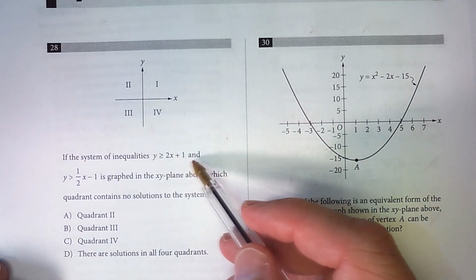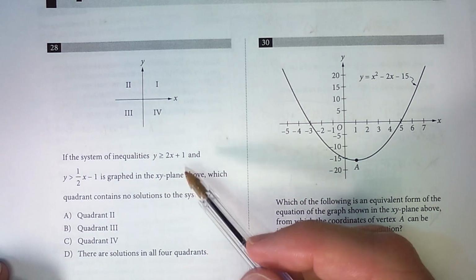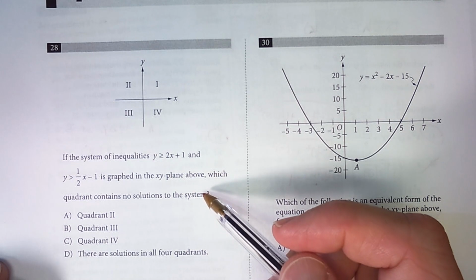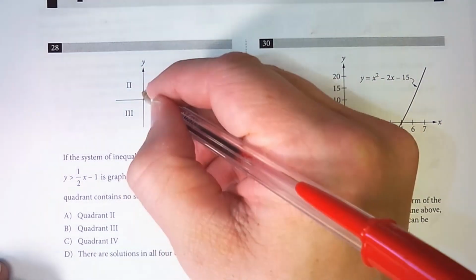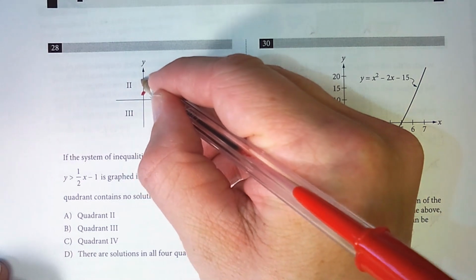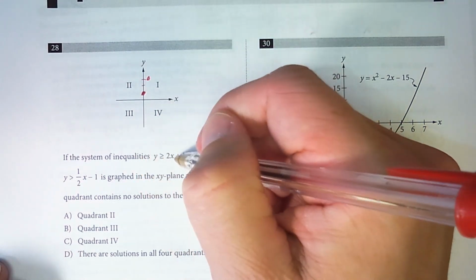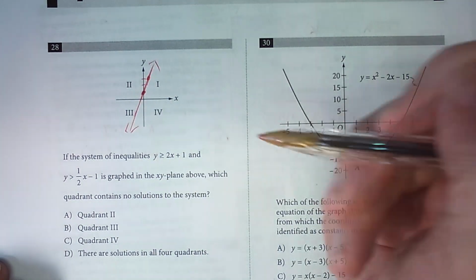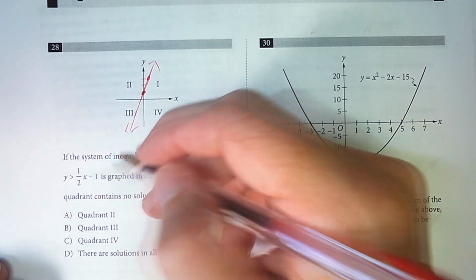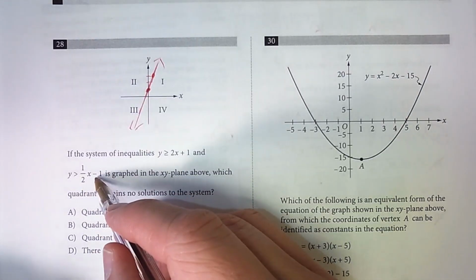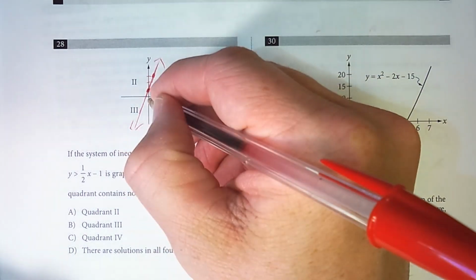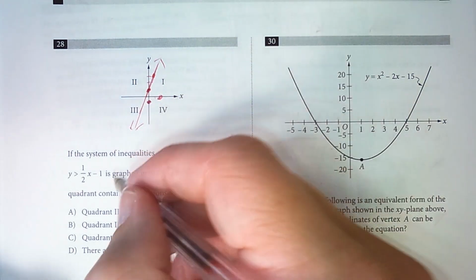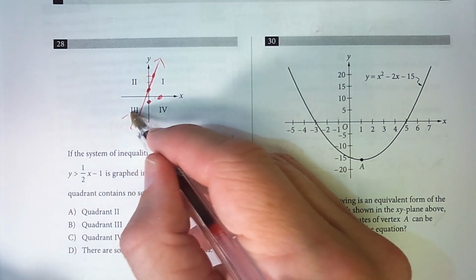If the system of inequalities y is greater than 2x plus 1 and y is greater than 1/2 x minus 1 is graphed in the xy plane above, which quadrant contains no solutions to the system? So here I've got a y-intercept of 1 and a slope of 2, so up 2 over 1. It's greater than or equal to, so it'll be a solid line. It'll look about like this. It doesn't have to be perfect. The other line is 1/2 x minus 1, so down 1, and a slope of 1/2, up 1 over 2, and it's greater than but not equal to, so it'll be dotted.